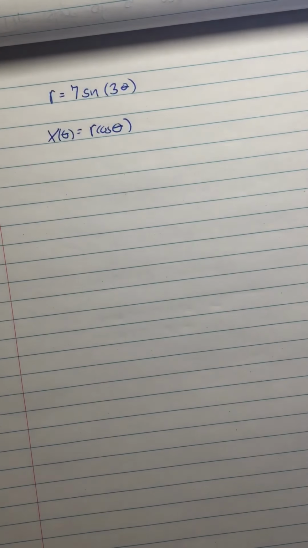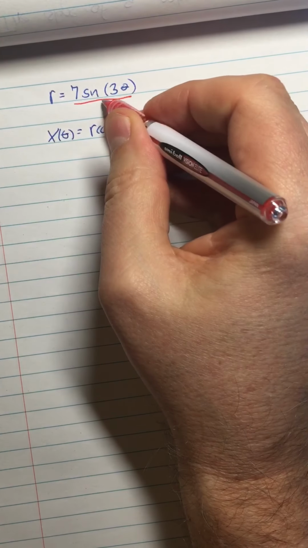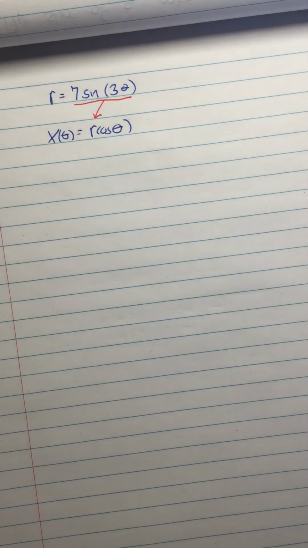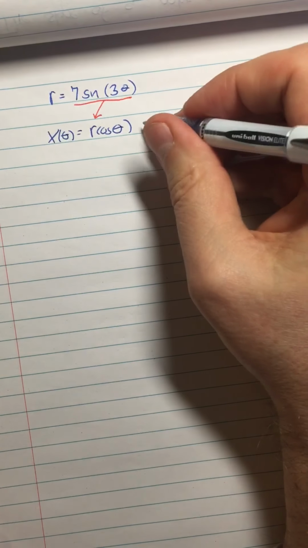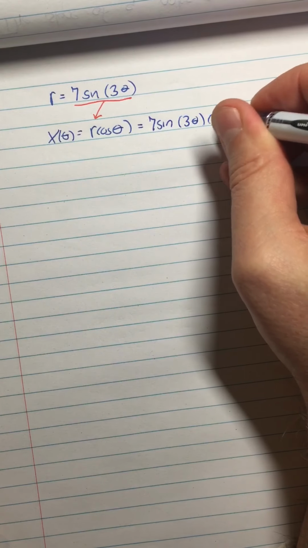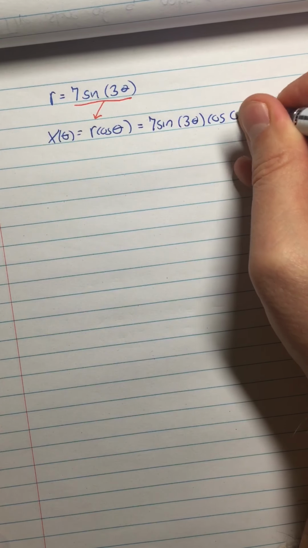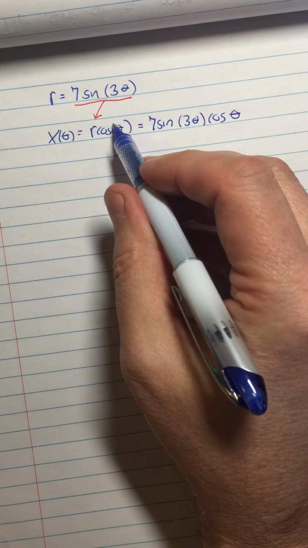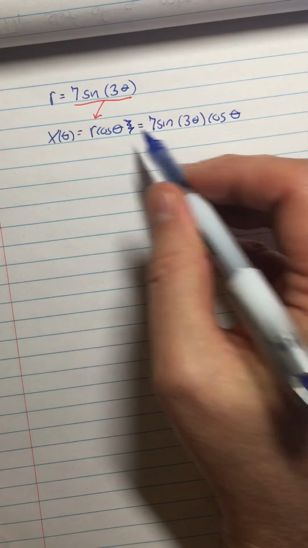All right, so here's the trick. We know what r is in terms of theta, so we can just substitute that. So then this equals 7 sine of 3 theta times cosine of theta. I think I have an extra parenthesis here. I mean, I could put a parenthesis there, but I think I'll just scribble it out.